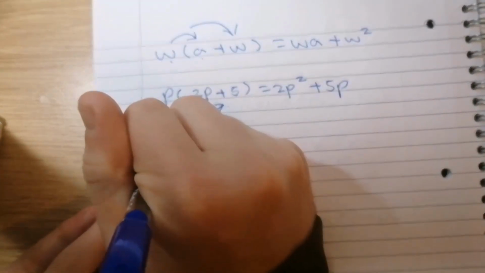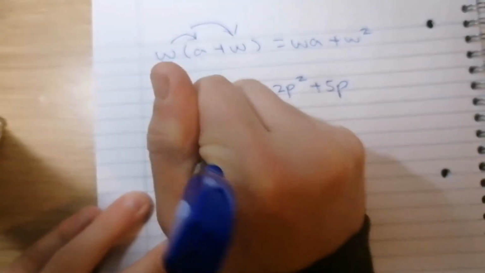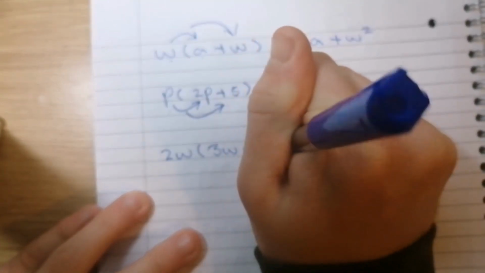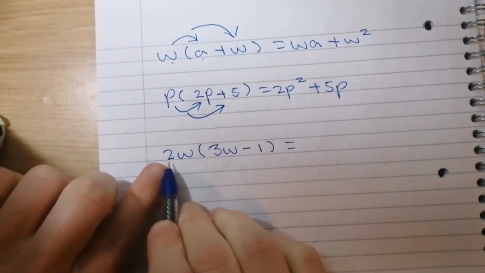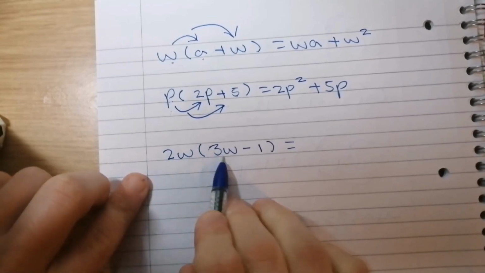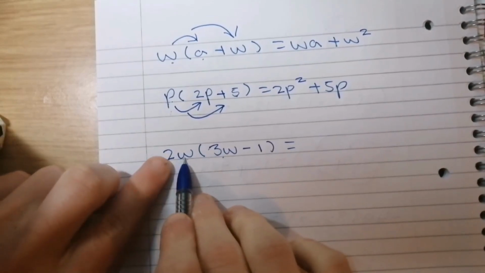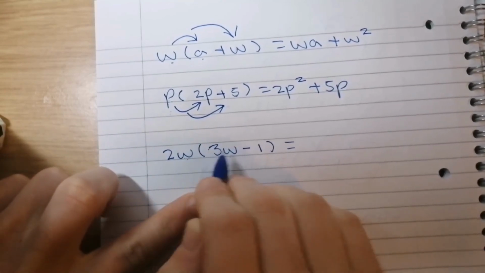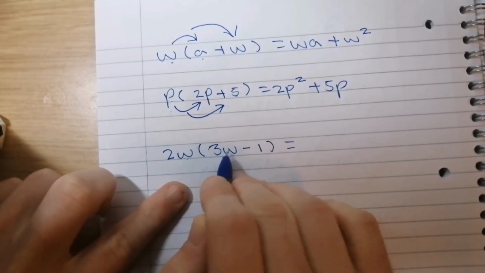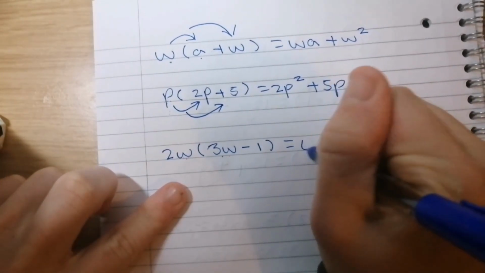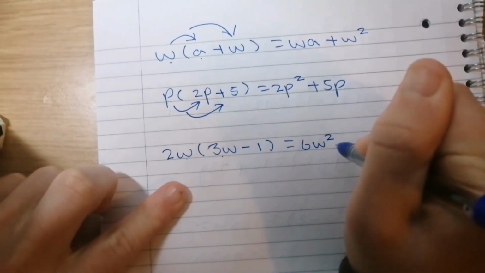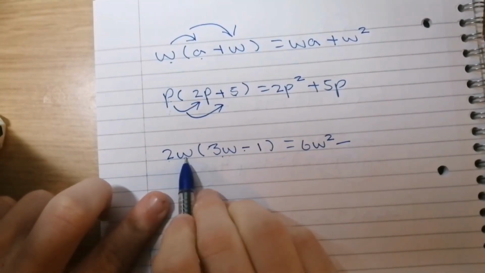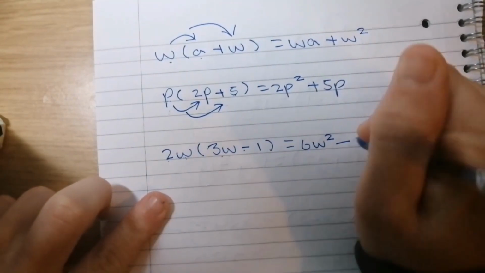Okay, so next is 2w bracket 3w minus 1 equals. What we want to do is the term on the outside times the term on the inside. However, there's a letter here, so that would just be squared. So 2w times 3w is 6w squared. Minus, because there's a minus term here, it would be 2w times minus 1, which is just minus 2w.